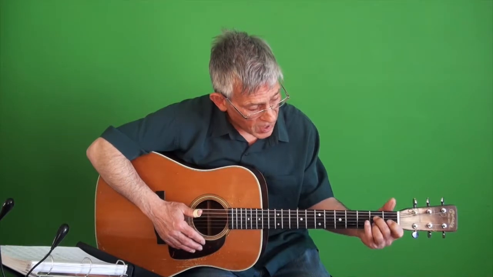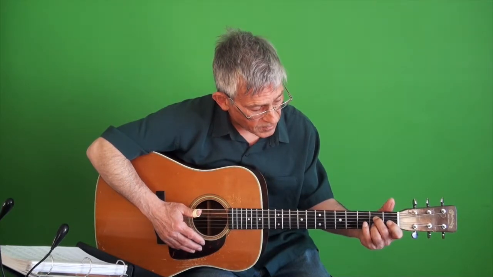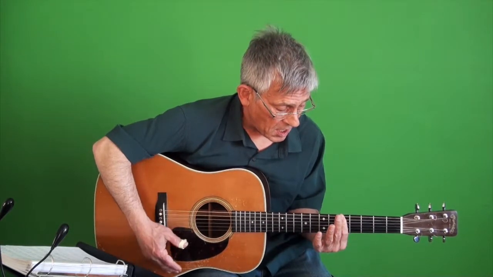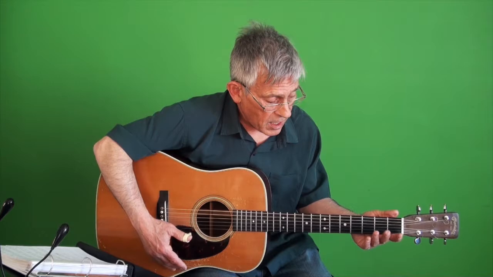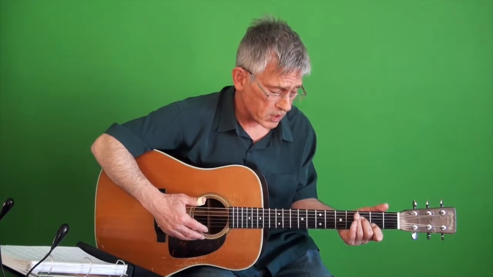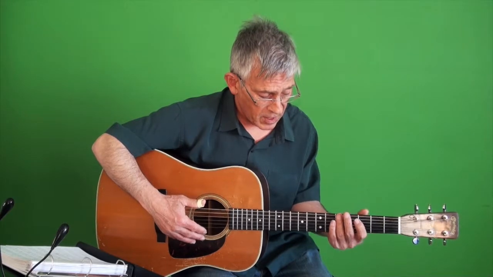For example, this would be A7. Well, let me back up. So first of all, the open chord is this lush A9. It's quite extraordinary how different this is from standard.